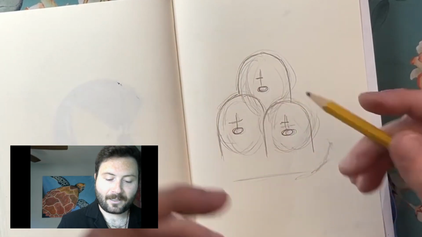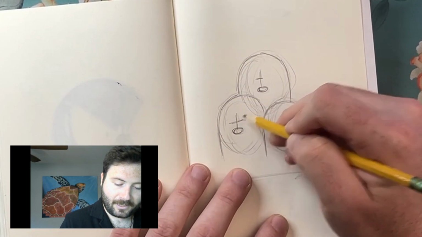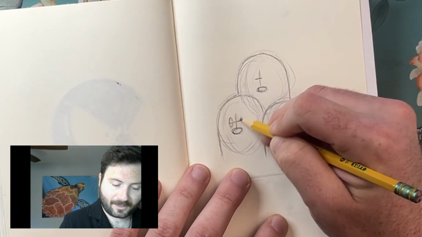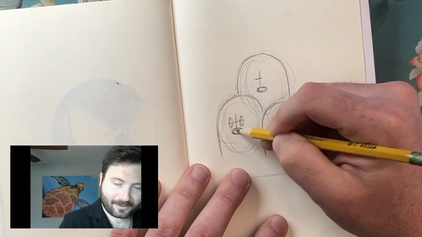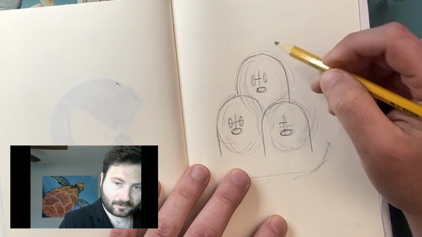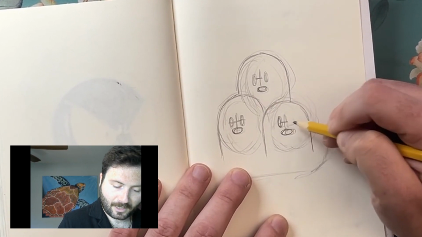And now to add their eyes. So in the center of these T's, we can add this similar shape, just a little narrower, right there.